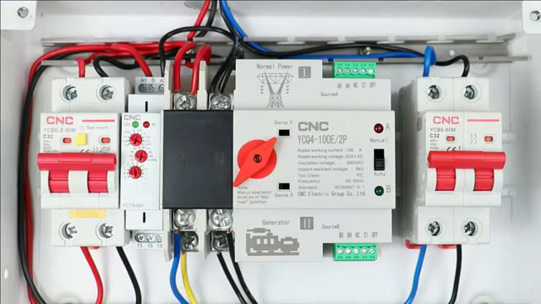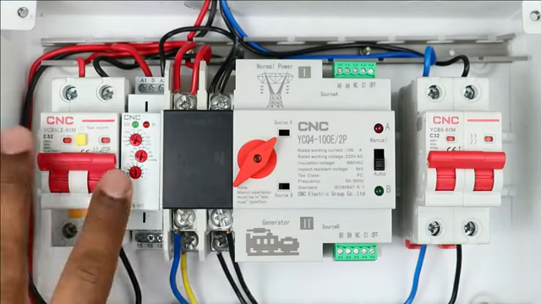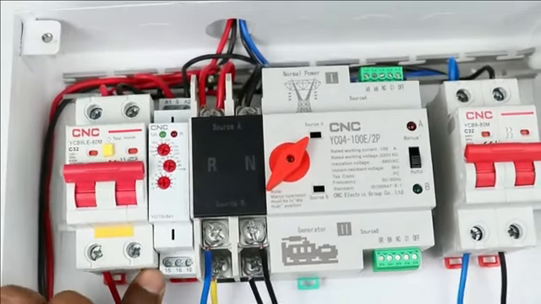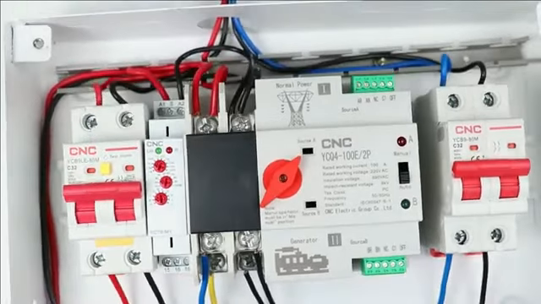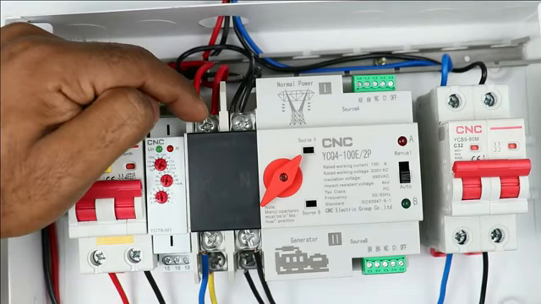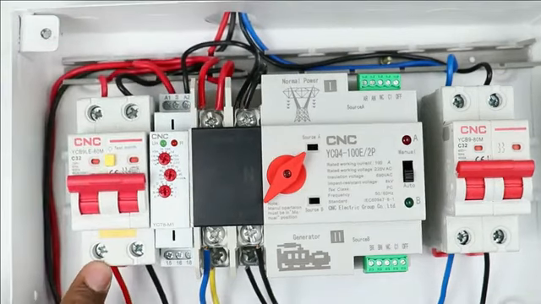For now, what I will do is, you can see the common terminal of this timer. The common terminal of this timer is terminal number 15. We need to provide phase supply to this terminal 15. You know that at this terminal of ATS, we provided phase supply from the output terminals of this MCB.